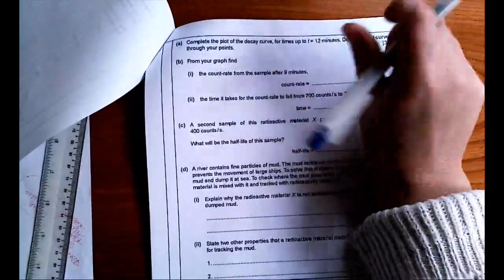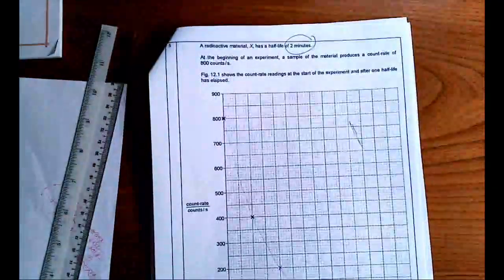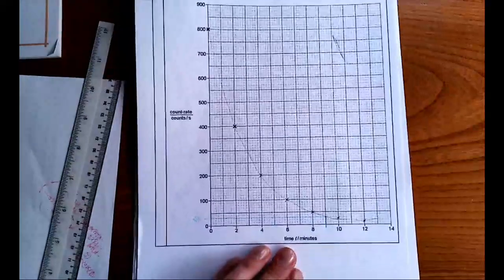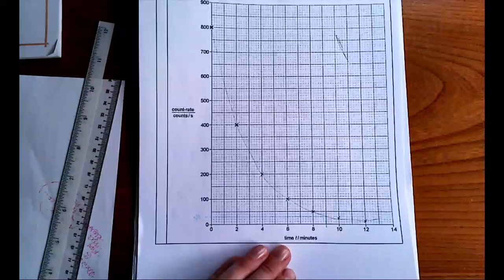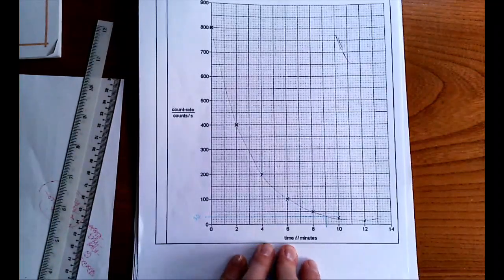Now if you didn't plot your curve smoothly, yours might have been out. So I was looking for a value between 30 and 35, that's what the exam board would have allowed. If you plotted yours wildly wrong, I will have read yours and given you a mark for that.